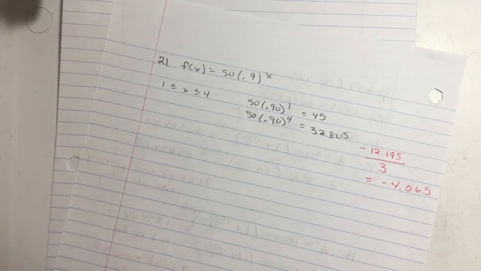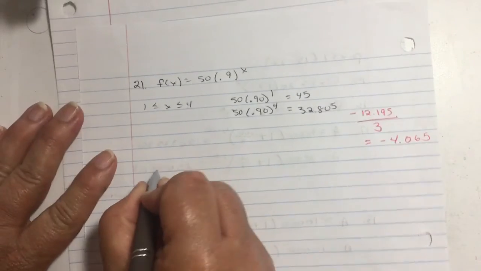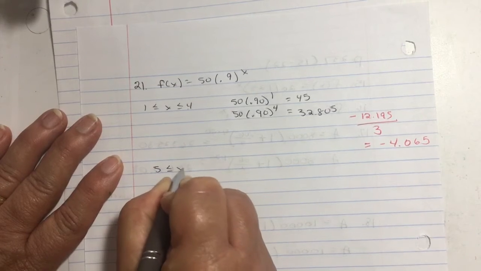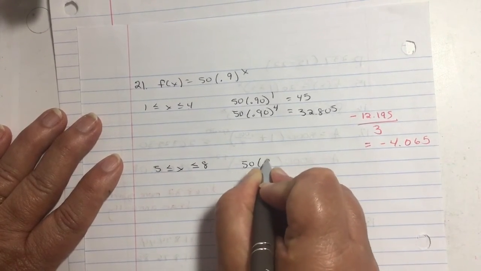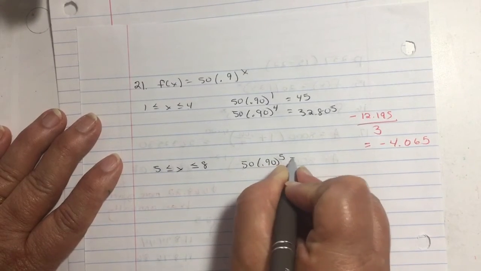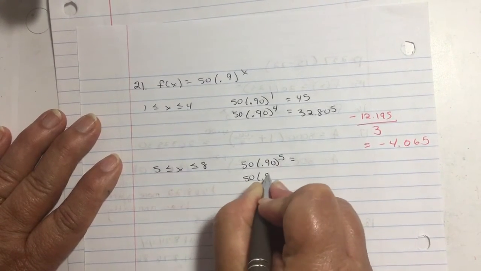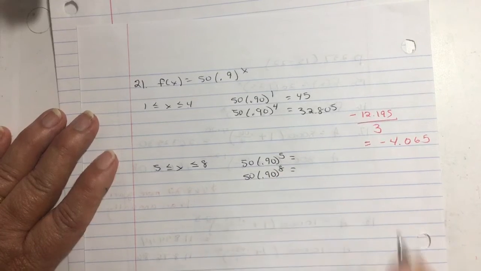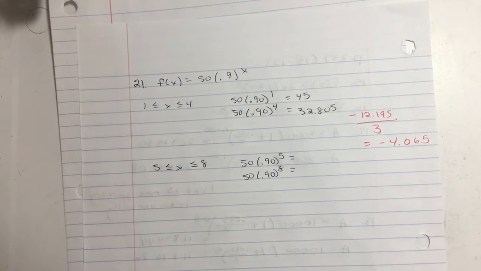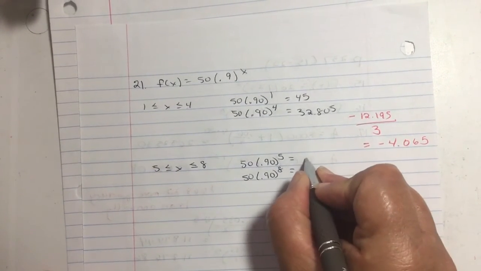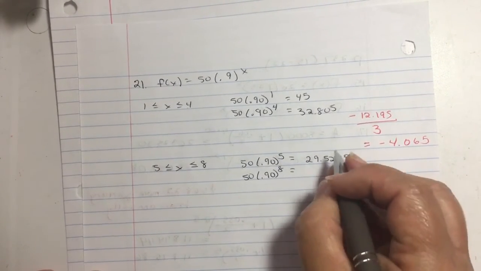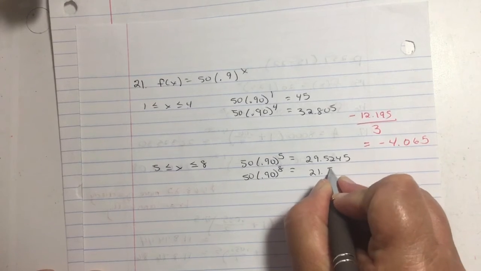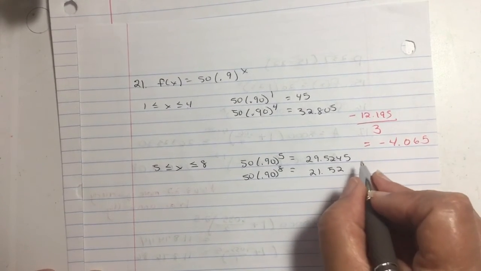Now, the same problem wanted you to do 5 and 8. So you're going to figure out the answer to the 5th power and to the 8th power. 29.5245 and 21.5233605.